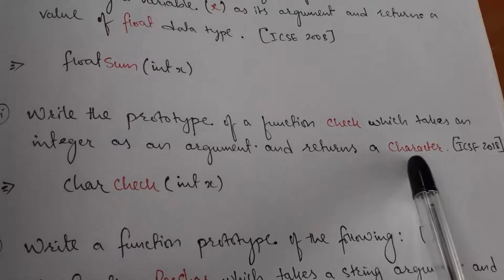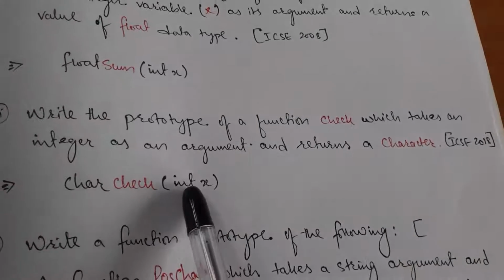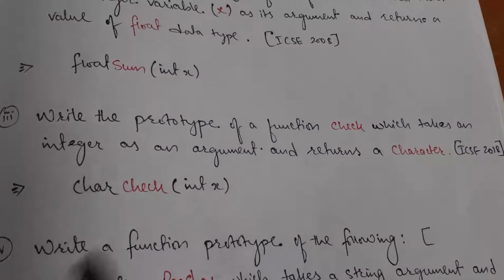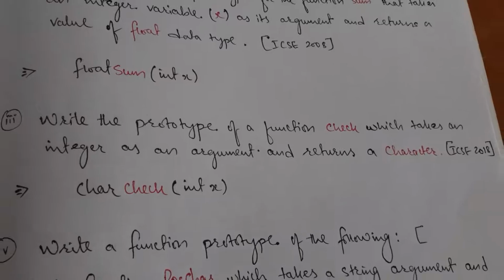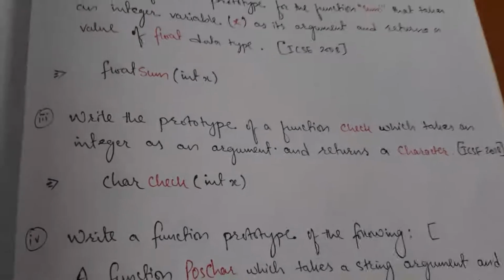char is the return type according to the question. check is the name of the function, and int x is taken as an argument for the method prototype, okay, according to the question. So this is how you have to write the prototype for the third question.